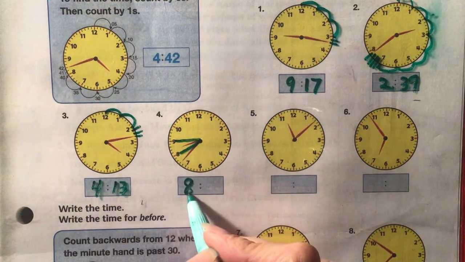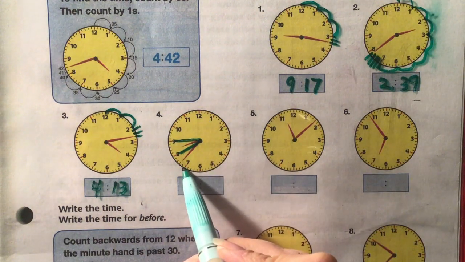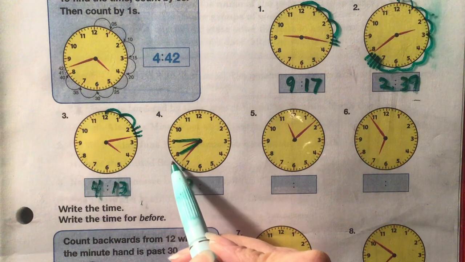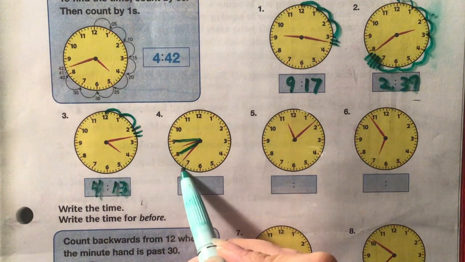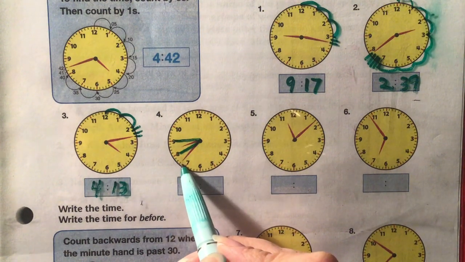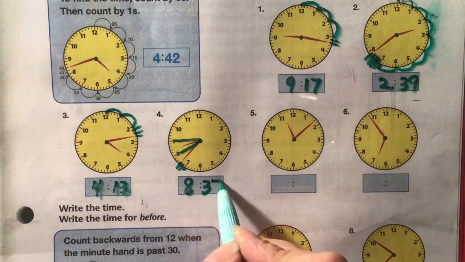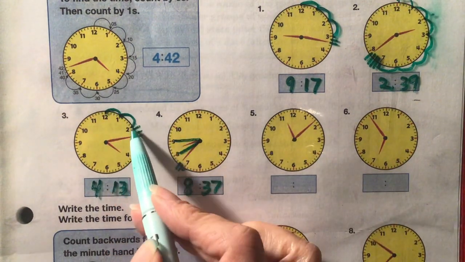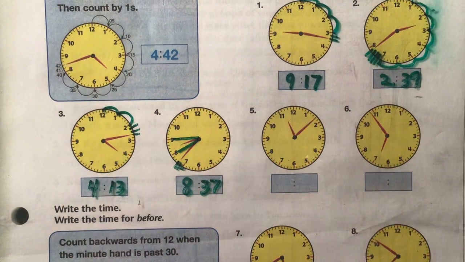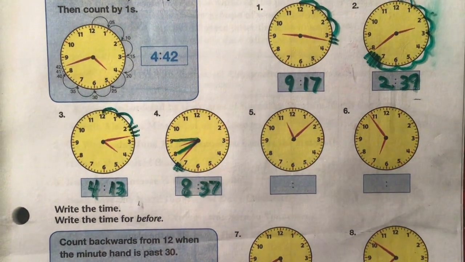So it's 8 o'clock. But how many minutes passed? Well, it's gone past the 7, but not the 8. I could multiply 7 times 5, and I get 35, and then count by ones, 36, 37. Or you can do the skip counting like I did up here, whichever works best for you. We want to get to the right answer.